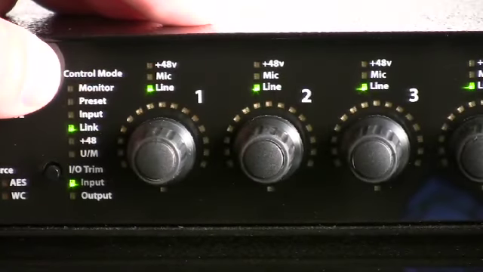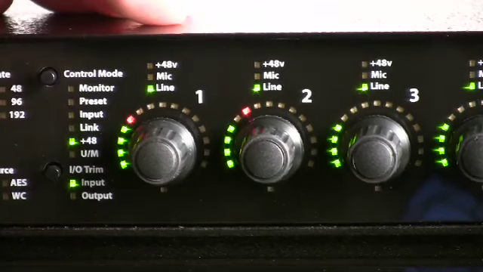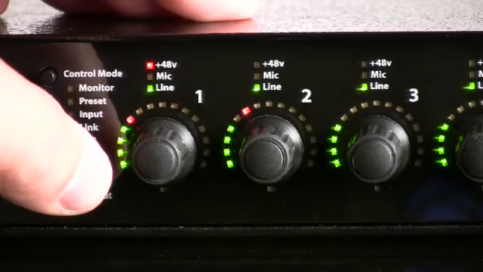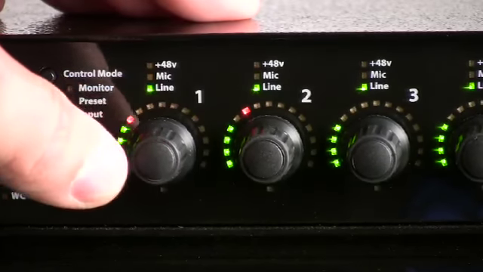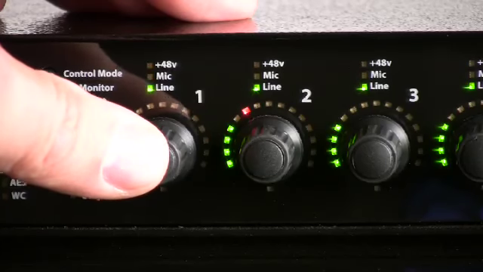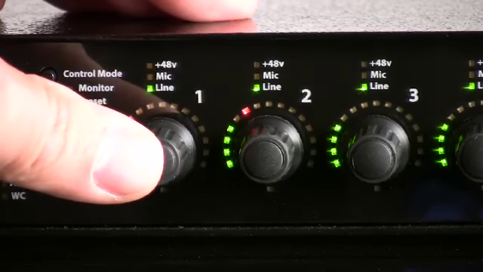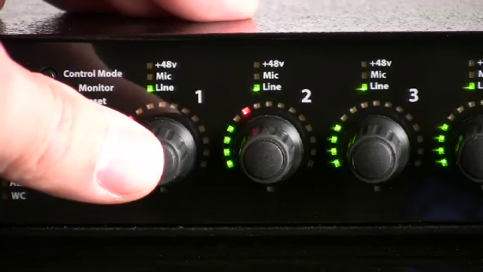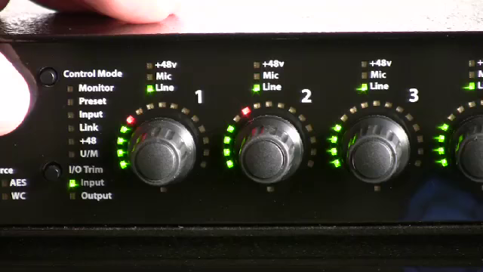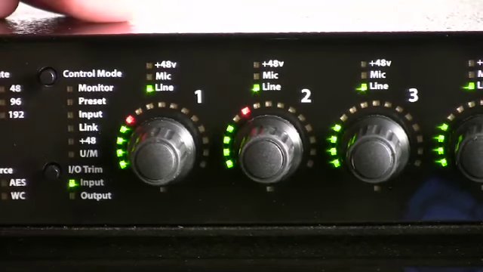Next is 48-volt mode. By pressing the encoder, you can toggle phantom power on and off for each channel. Phantom can be turned on regardless of which input you're using. This allows you to have a condenser mic powered up while using the line input, then switch to the mic without waiting for the element to reach operating voltage. With none of the control modes indicated, we can change the input and output trims.